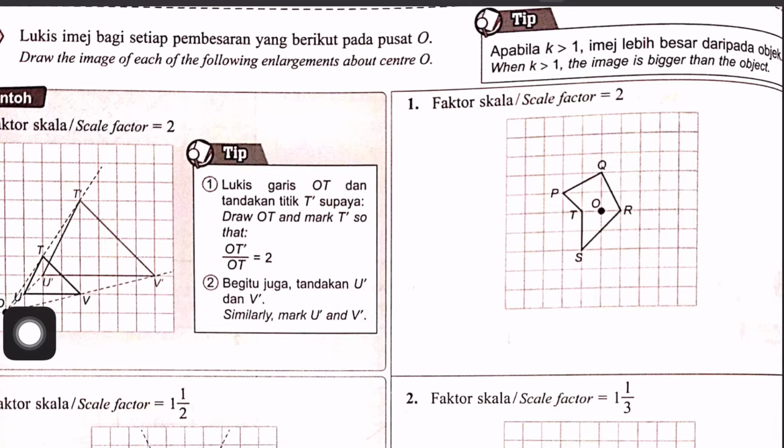So it means, awak ada point ni dan awak ada objek kan. Awak sambungkan sahaja titik ni ke bucu T, sambung hujung-hujung panjang-panjang, sampai kita kira OT prime over OT is equals to 2. So maksud dia macam ni lah.